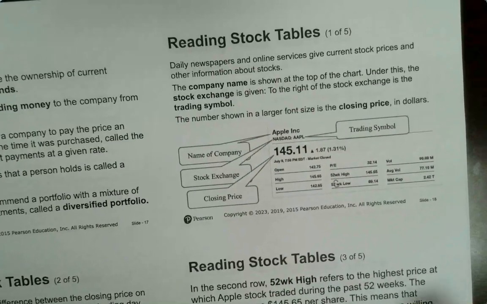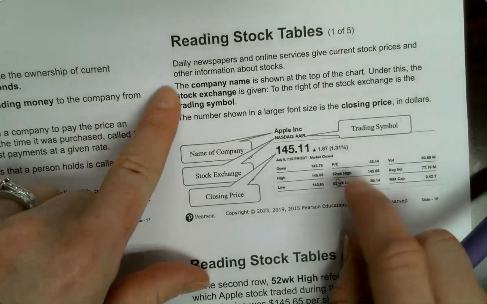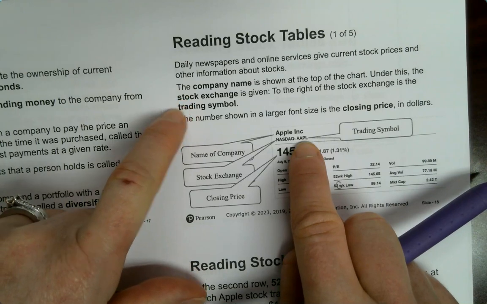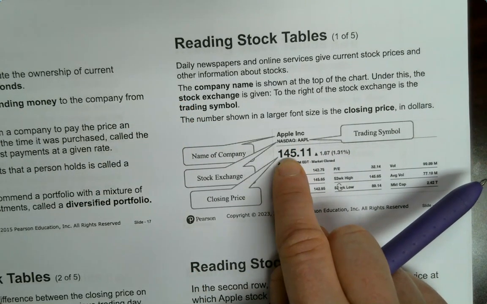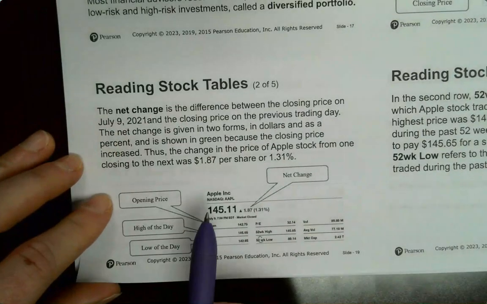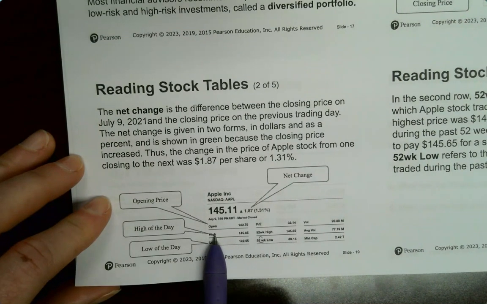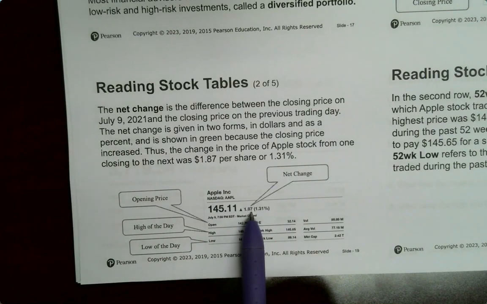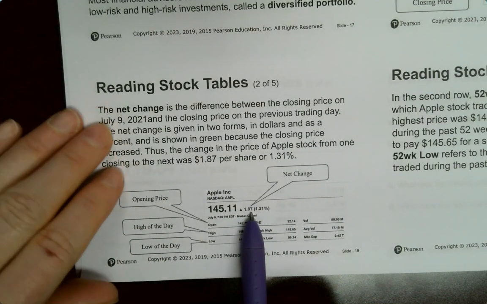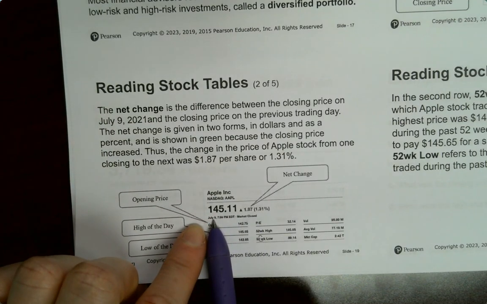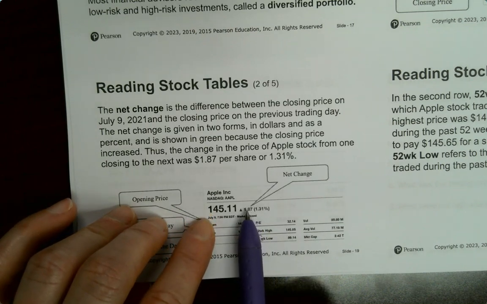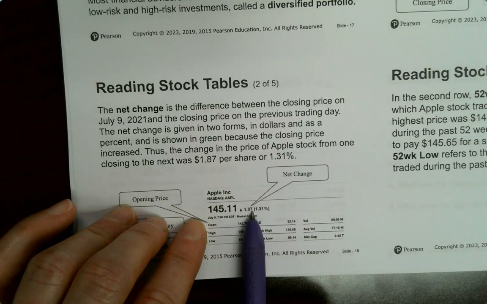All right, let's look at how to read stock tables. So we have company name right here, and then its symbol. The closing price is right there. And then let's look over here. Then we have open price, the high of the day, the low of the day. And this gives you the net change from the day before. So this was July 9th. And so that tells you that the day before it was lower than this by $1.87.